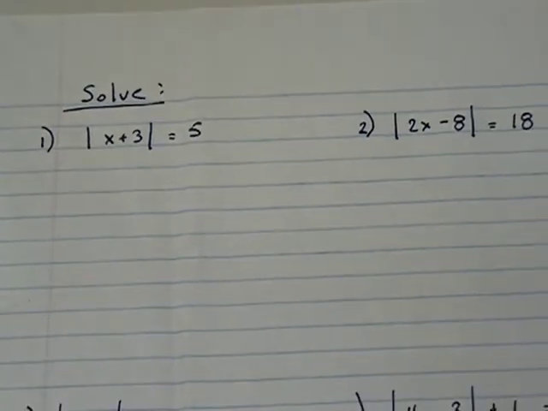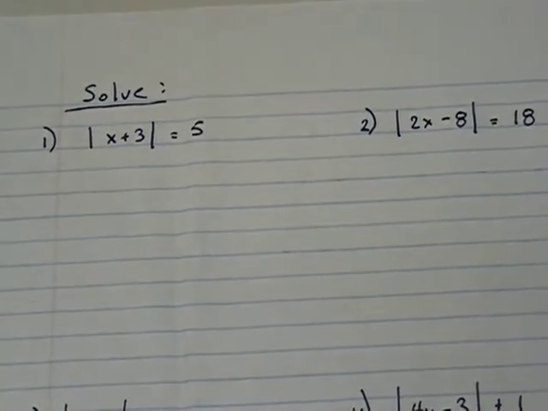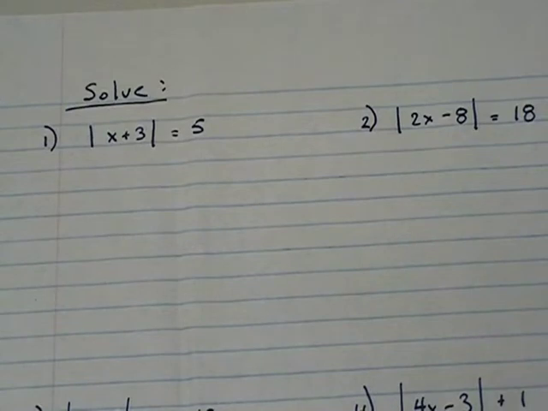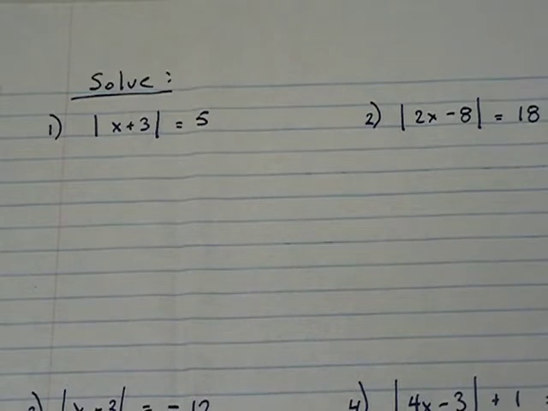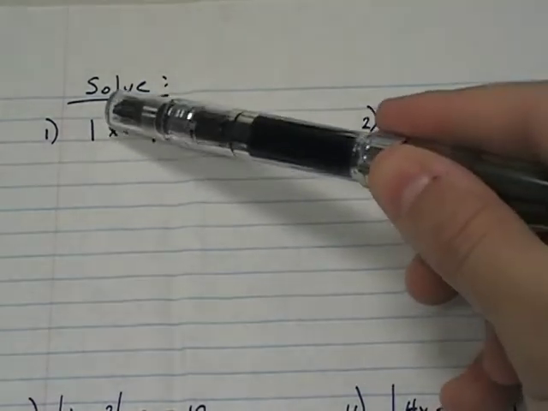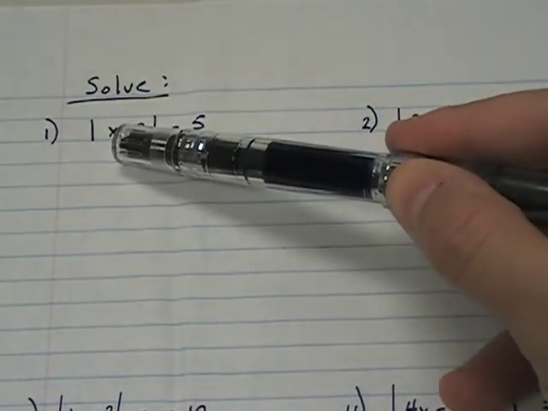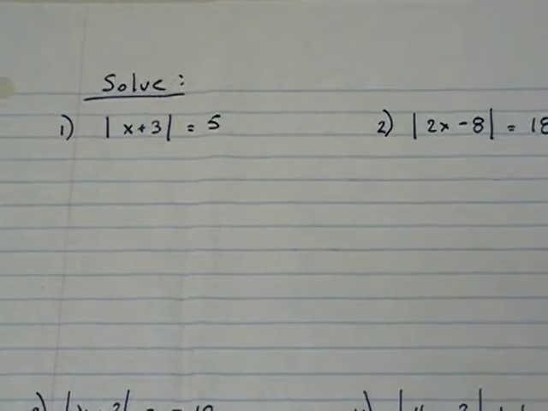So today we've been asked to solve a variety of equations, and each of these equations is an absolute value equation. Before we begin, the first thing I like to do is point out what an absolute value sign means. A lot of people say to me, well, an absolute value of a number means make it positive. Well, that's not really what an absolute value means. What an absolute value means is this quantity must be 5 units from 0.